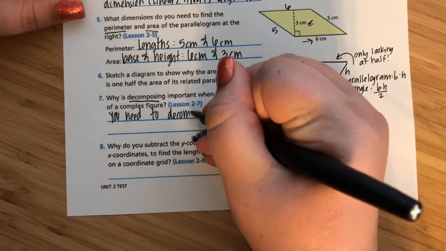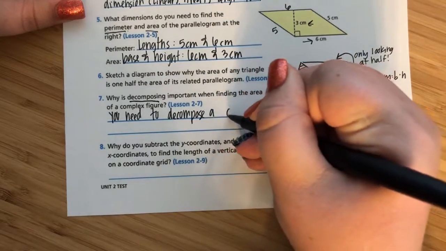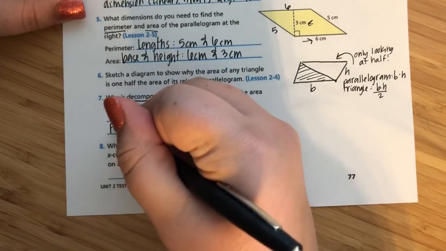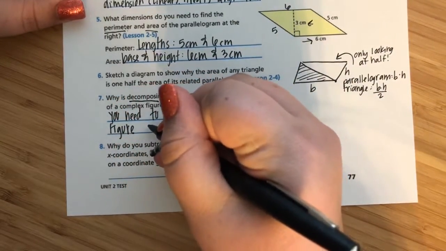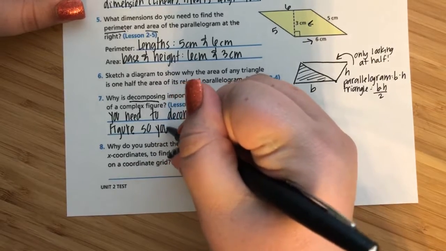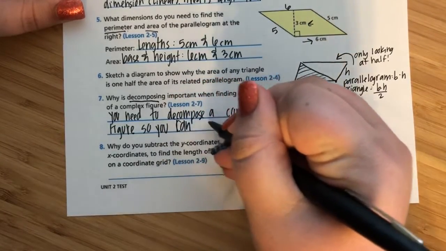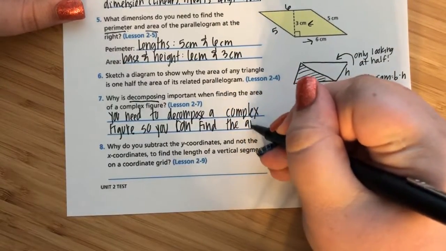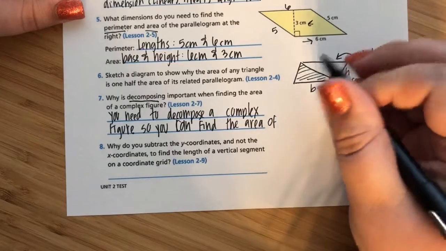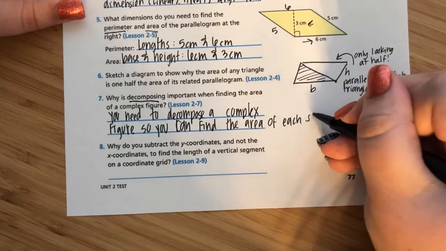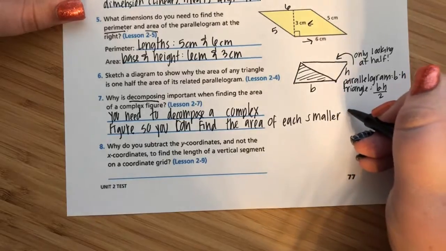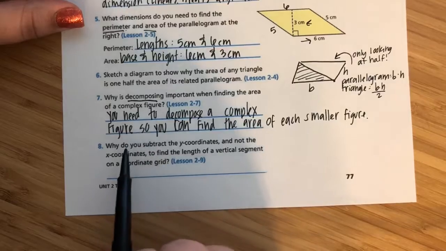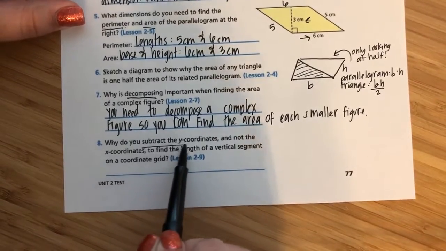Why is decomposing important when finding the area of a complex figure? When I'm decomposing, I'm making sure that I'm turning multiple shapes that I feel confident and comfortable in finding the area of, that like they come from a big complex figure. I think about little parts of a transformer. So I might know what each part is, and I can find the area of each. But when I put them together, it makes this big complex figure. So it's easier for me to find the area of each smaller one and then add them up.